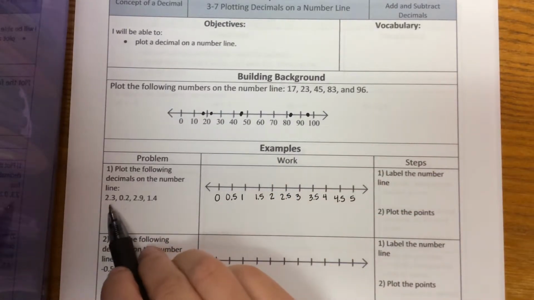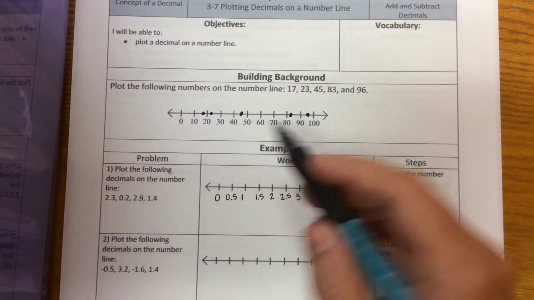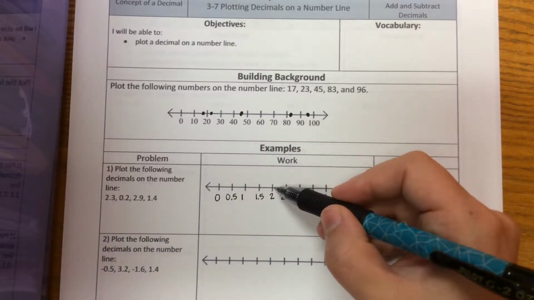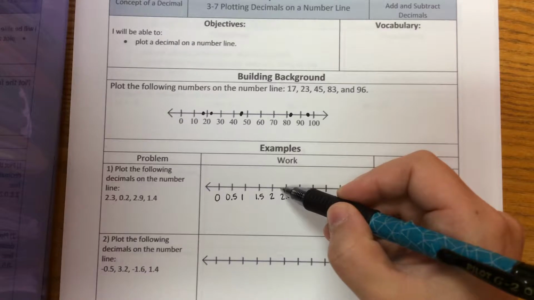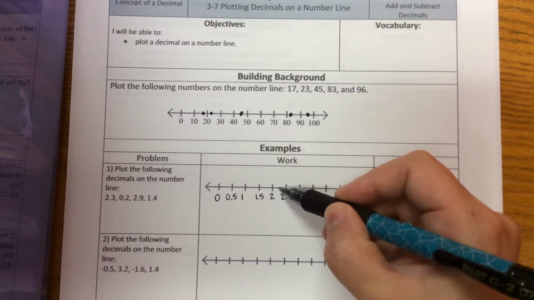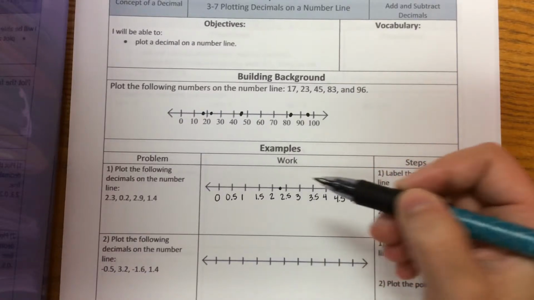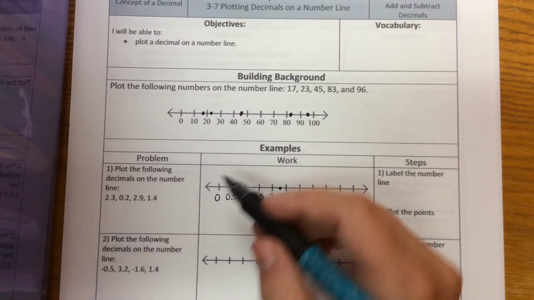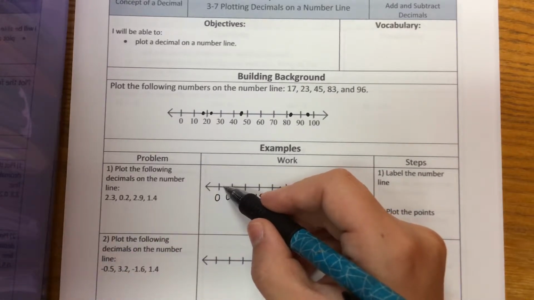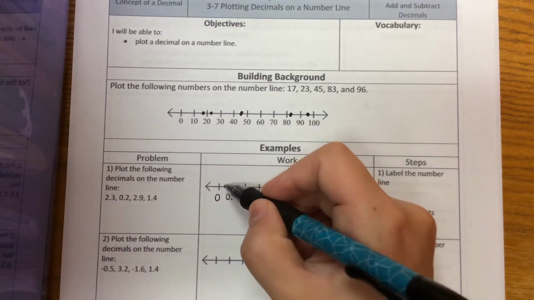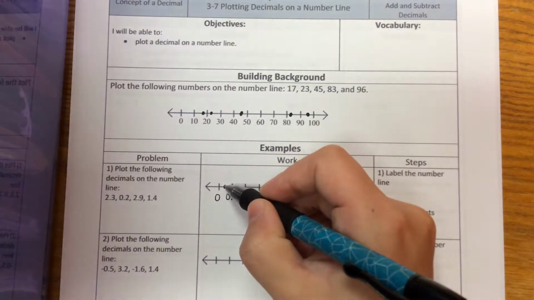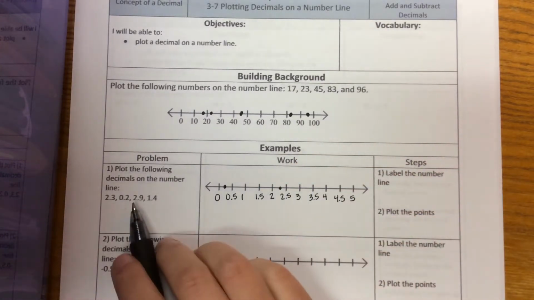Okay, so 2 and 3/10 would be, this is about 2, so here would be like 2.1, 2.2, 2.3, 2.4, so about 3/4 of the way through. Okay, 0 and 2/10 would be in between 0 and 0.5, so about 2/5 of the way.